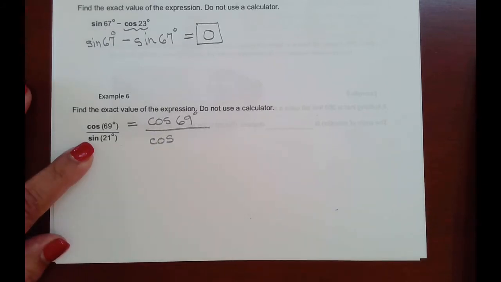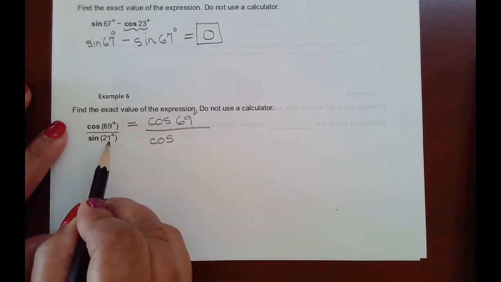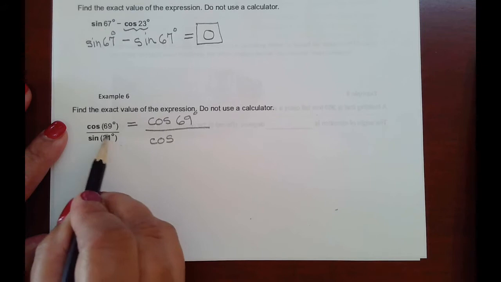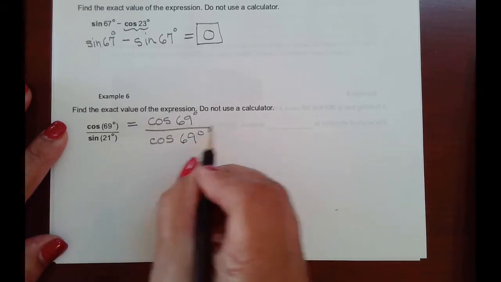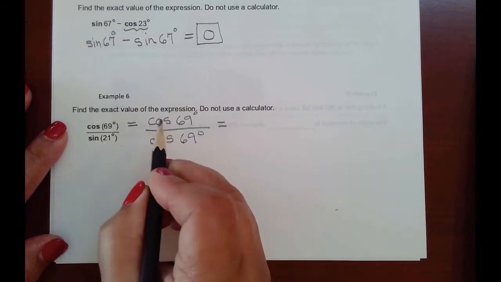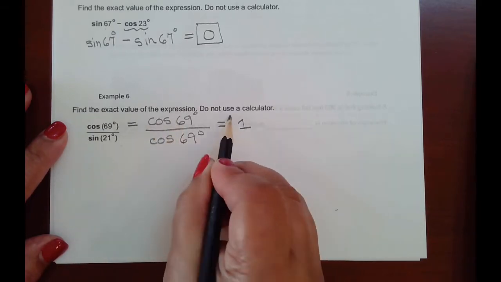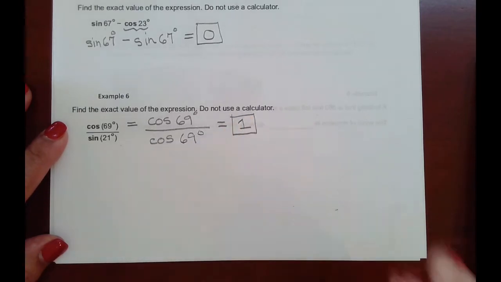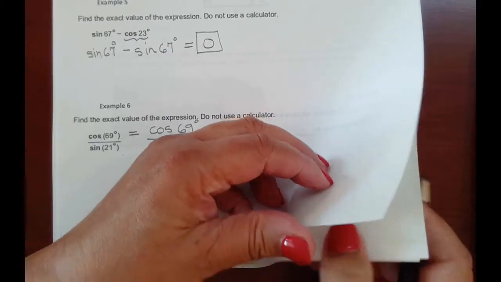And if I'm going to use the trig function that is complementary to sine, I also have to use the angle that's complementary to what you're seeing here, which is 69 degrees. And in doing so, you have a quantity divided by itself, which is always 1. And so you have example 6.